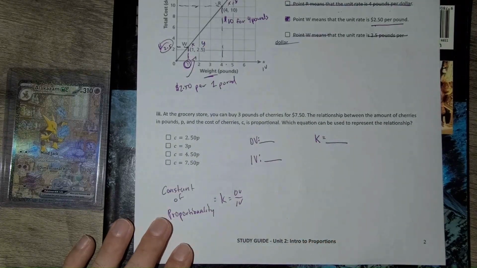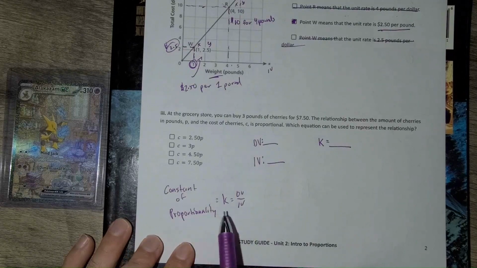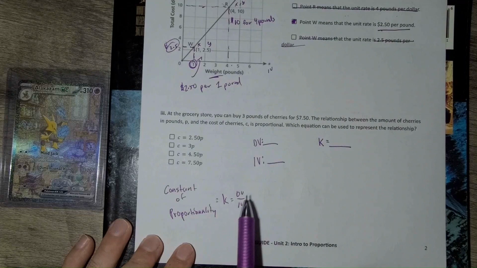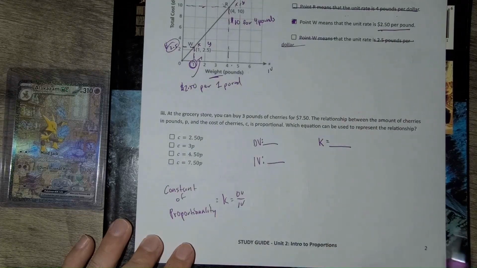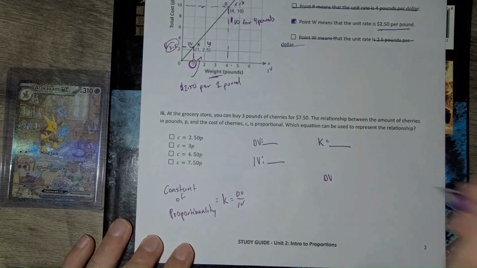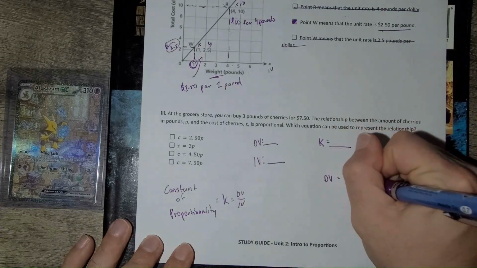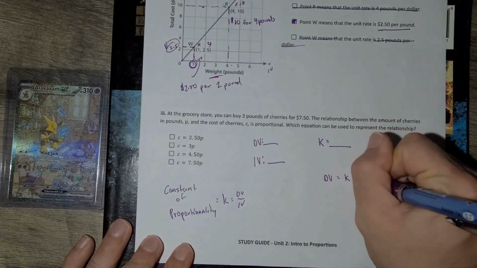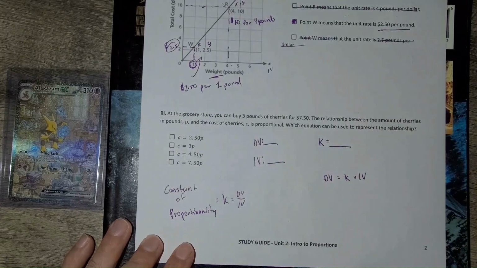And so first question is, our constant of proportionality K is equal to our dependent variable divided by our independent variable. So what's our dependent variable? If we remember that our equation is our dependent variable is equal to our constant of proportionality times our independent variable, we can cheat on this question.